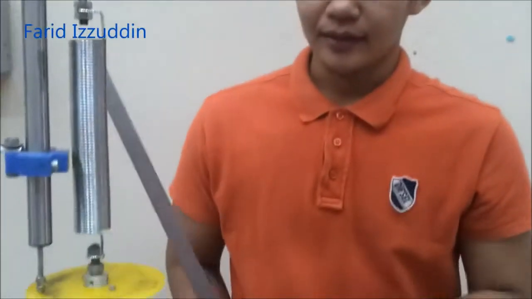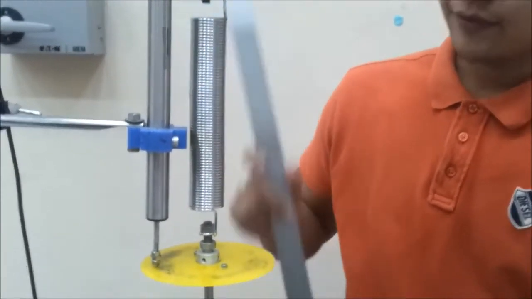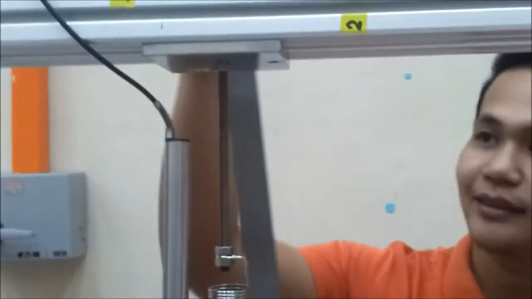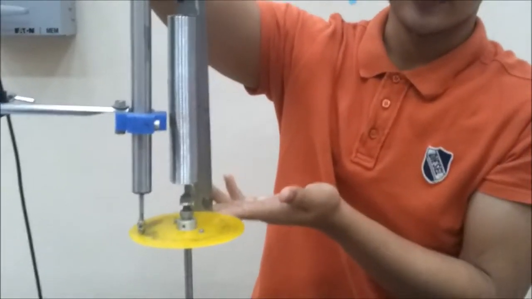I'm going to explain how to take the displacement for this spring mass system. At first, we have to measure the length from here to here, and then we set it as 0.